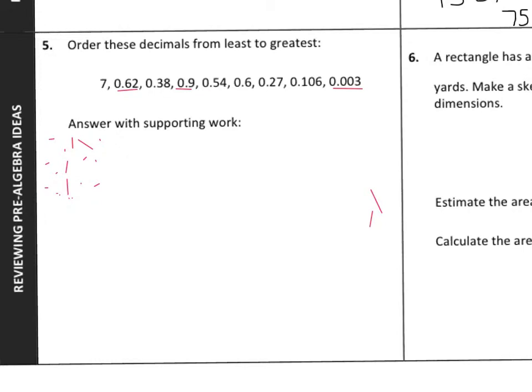Because 620 is obviously bigger than 380, which is obviously smaller than 900. So it's becoming a little bit easier to see which numbers are larger here. 540 now, 0.600, and then 0.720, and whoops, that's 270.